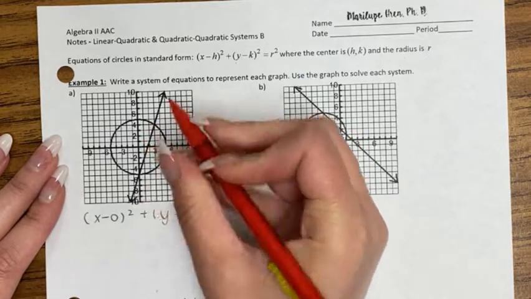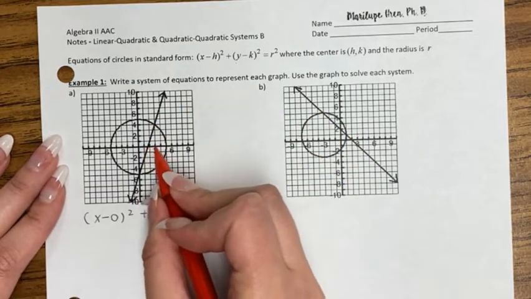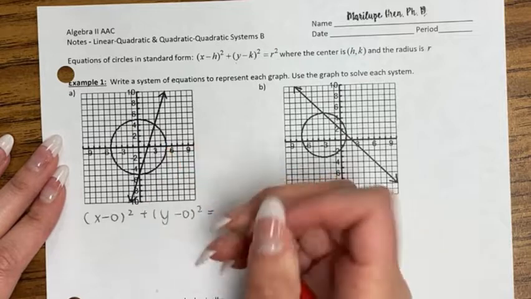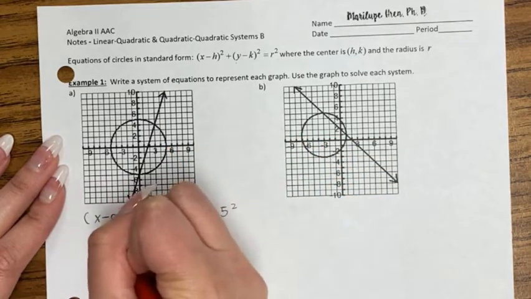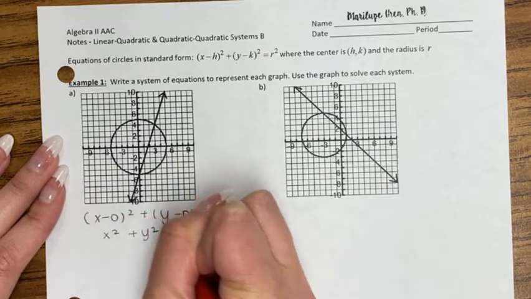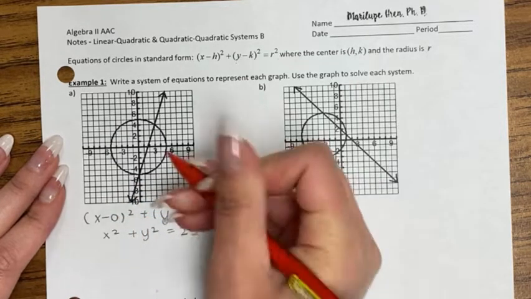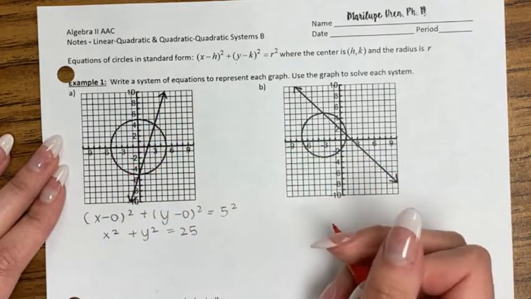And the radius in this situation, I count 1, 2, 3, 4, 5. 5 squared is going to be what? Well, this is going to be x² + y² = 25, and that's the equation of the circle that you see here.